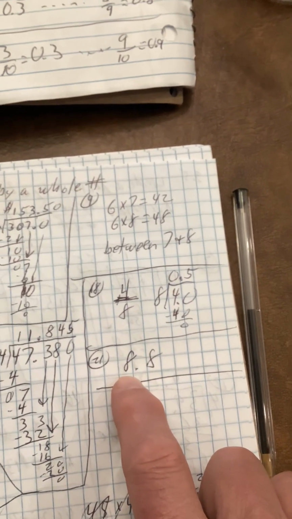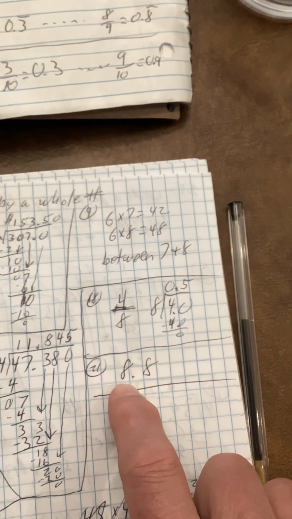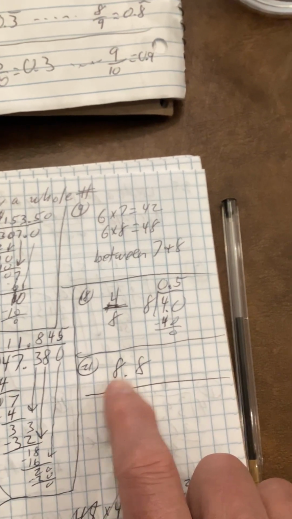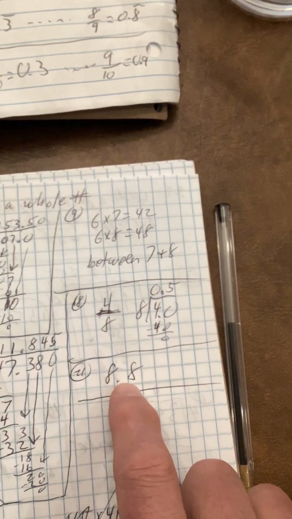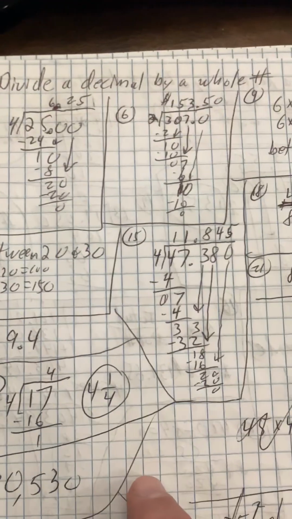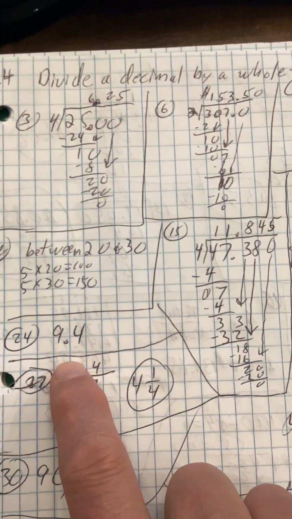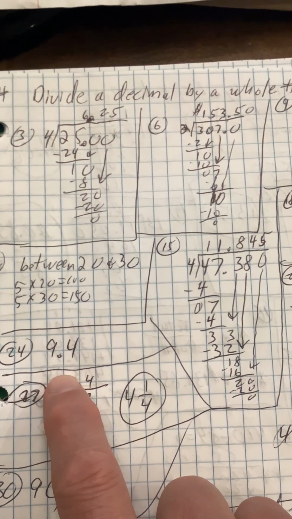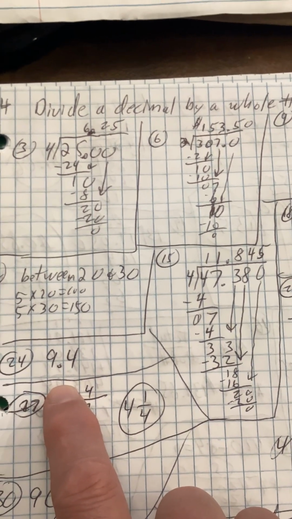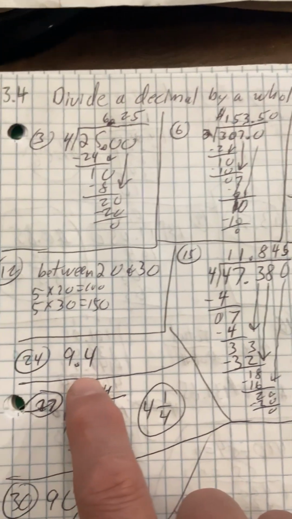Number 21, 17 divided by 2, well, it's going to be 8.5. Number 24, 84.6 divided by 9, 9 times 9 is 81, so it's going to be 9 point something.